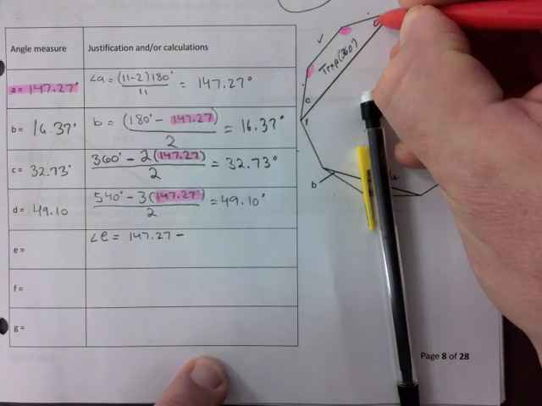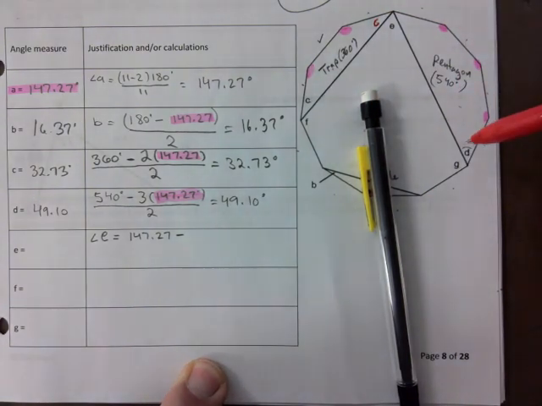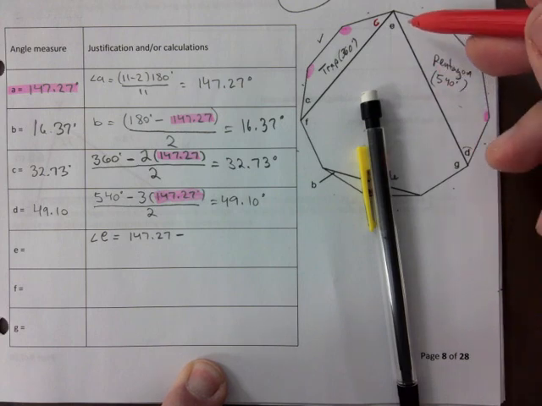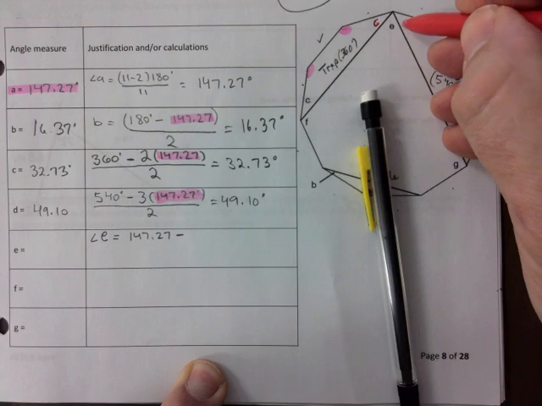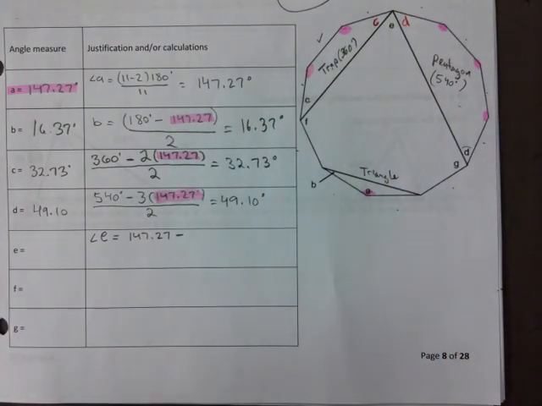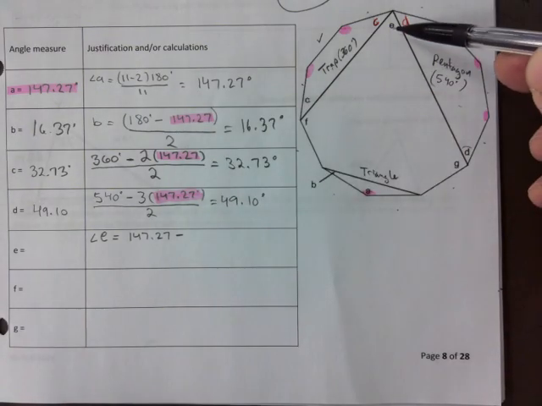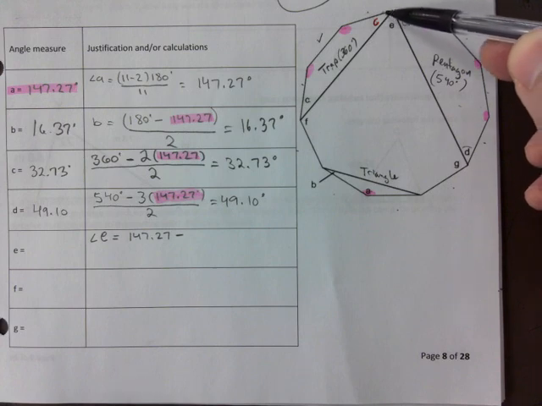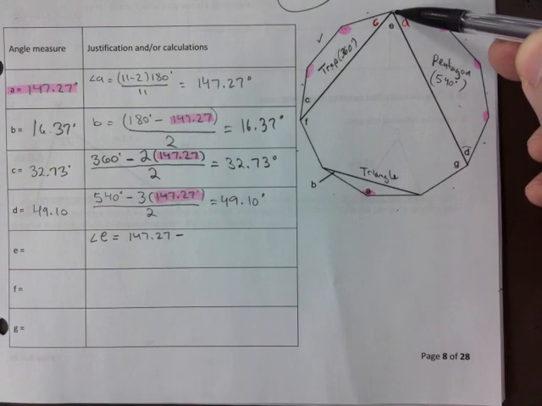C is also here. And if this is D, so is this angle right there. That is also D. So in order to find angle E, I take that whole interior angle that's found at this corner.